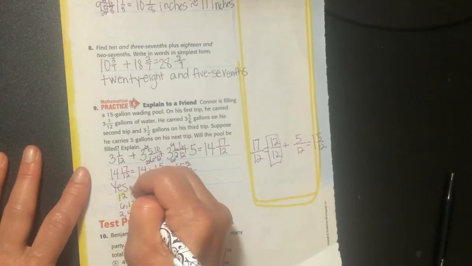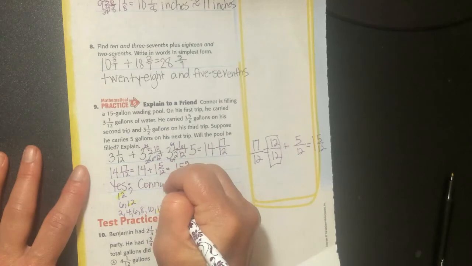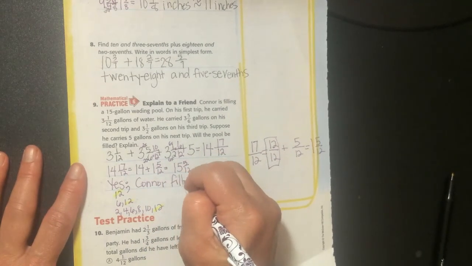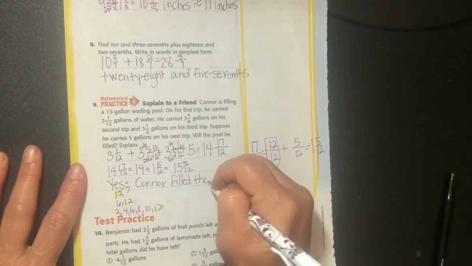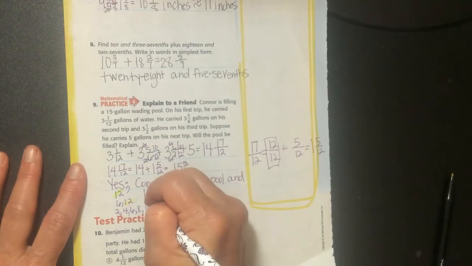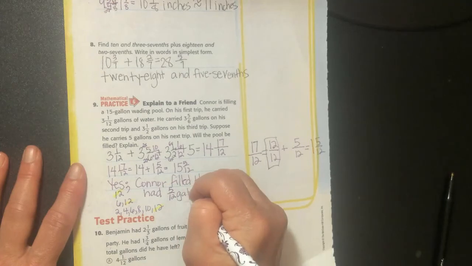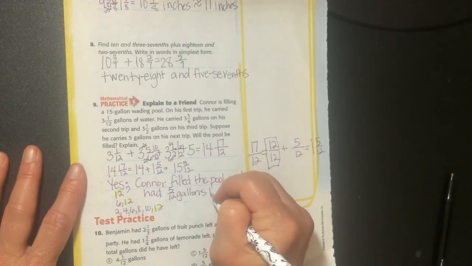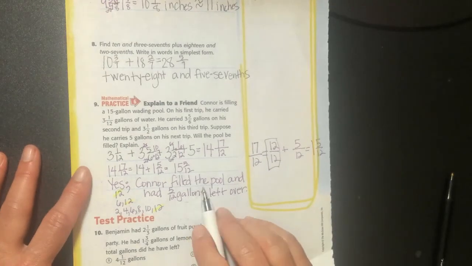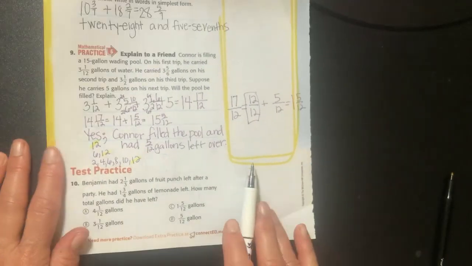Yes. Connor filled the pool and had 5 twelfths of a gallon left over. Right, it was 15 gallons he needed to fill the pool. He got his 15 gallons plus another 5/12 of a gallon.